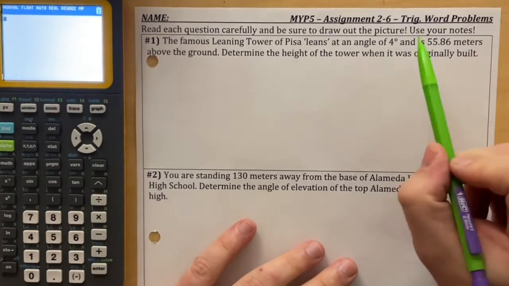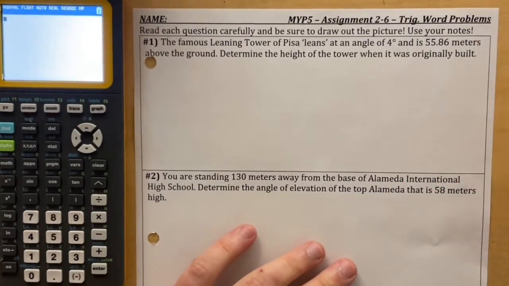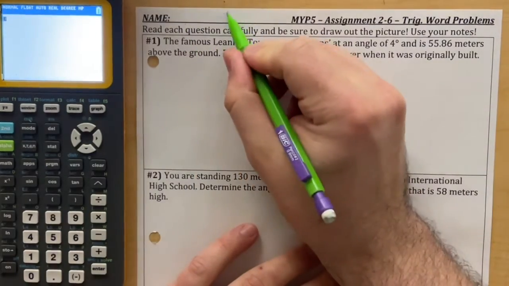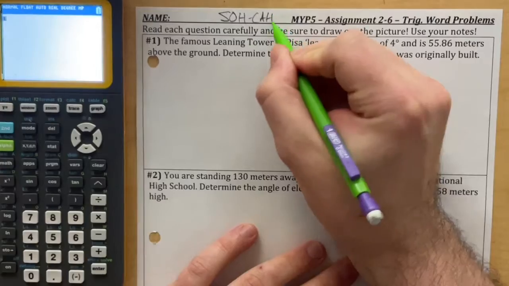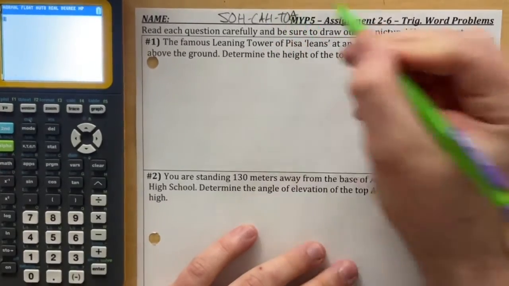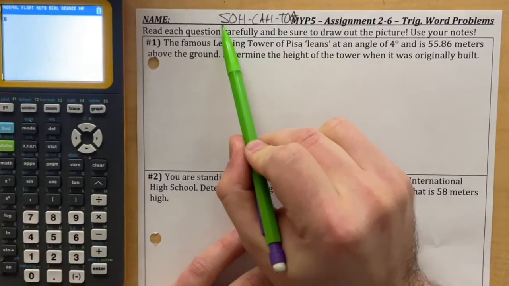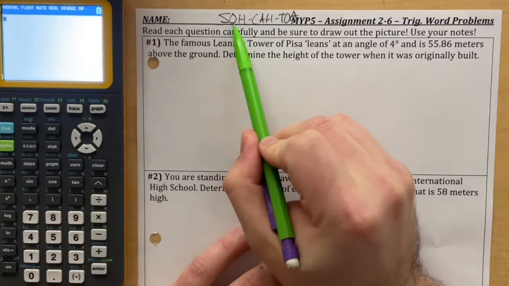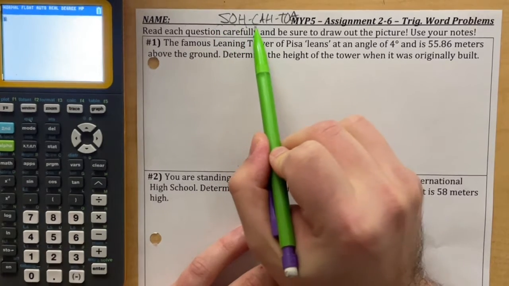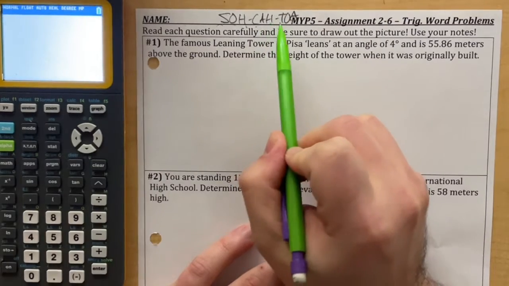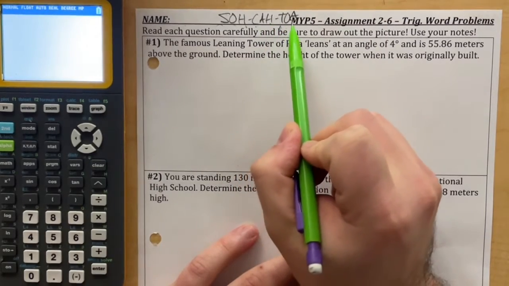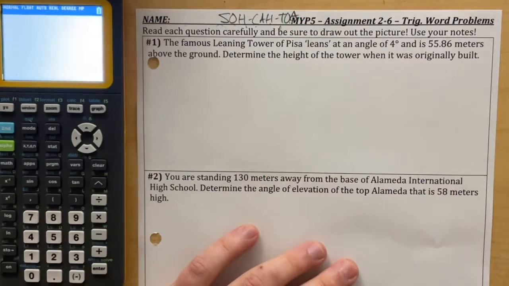In this video, we're going on some trig word problems. So make sure at the very top you put your name, but also you can put that SOHCAHTOA. That way your trig identities are easier to remember. So again, it's going to be sine is equal to opposite over hypotenuse, cosine of theta is equal to adjacent over hypotenuse, and the tangent of theta is equal to the opposite over adjacent. So you're going to be using those for these problems.